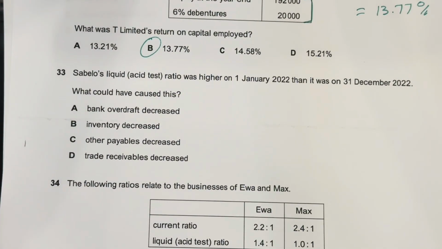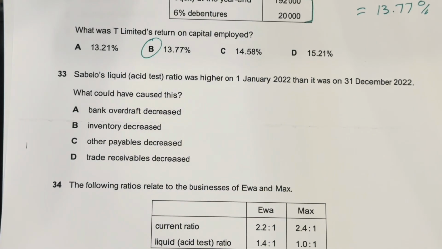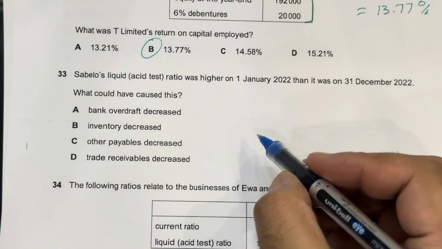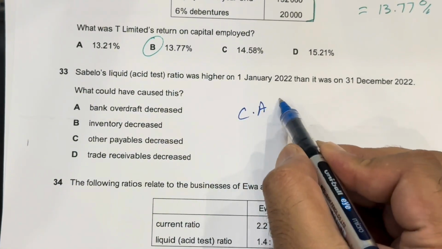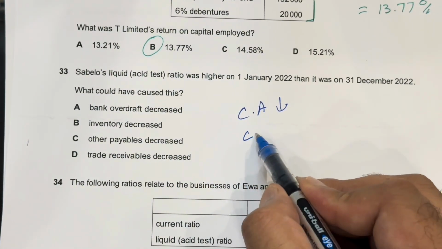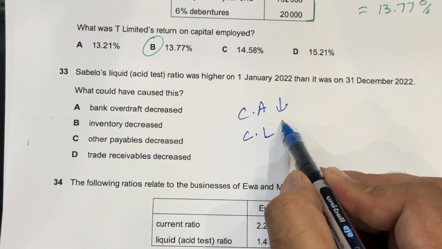Now we will move to question number 33. Sabilo's liquid asset ratio was higher on 1 January 2022 than it was on 31 December 2022. So it was higher on 1st January, the start of the year, and it was lower at the end of the year. It means that two things could happen. Either current assets have decreased, or liabilities have increased.